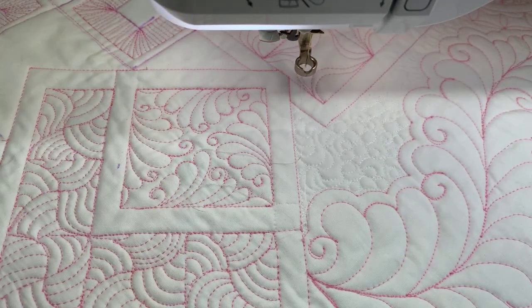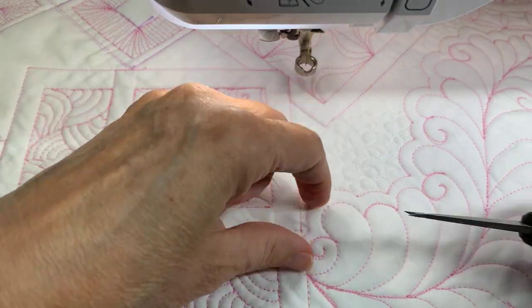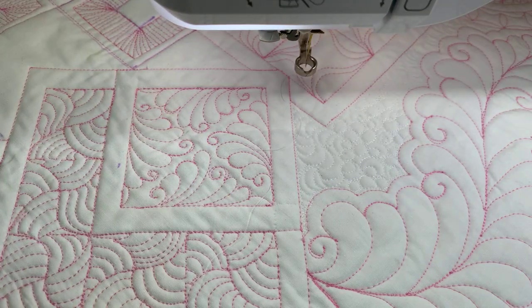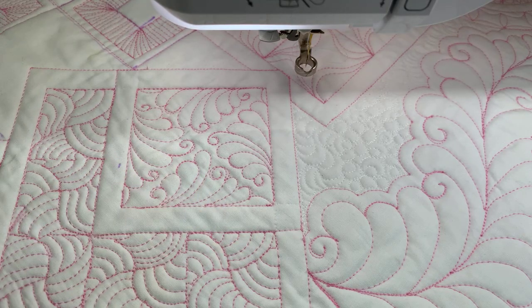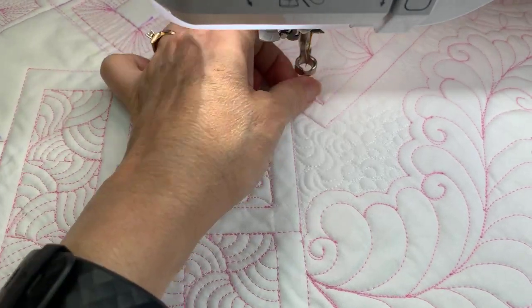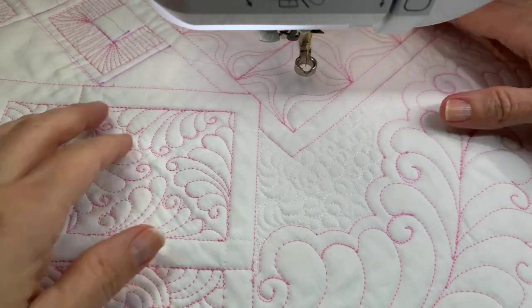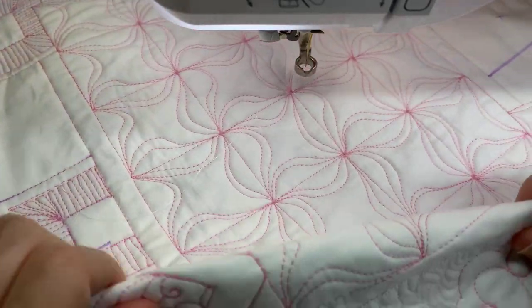It's really hard to see where that thread is, isn't it? I'll bring it up a little closer. I'm actually working very close to the project itself to make sure that I can see everything. That thread is pretty fine, but it's totally worth it. So let's see if you can see it now.